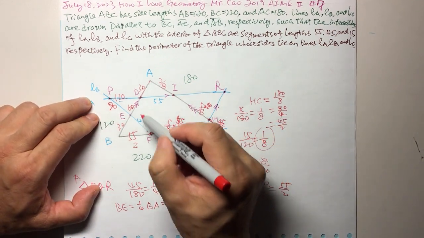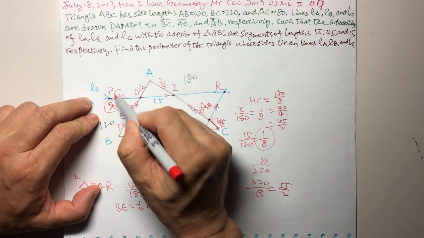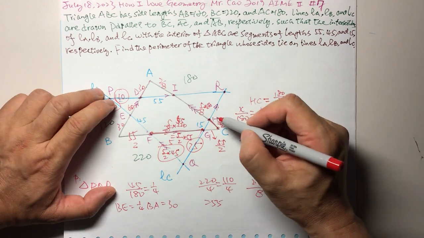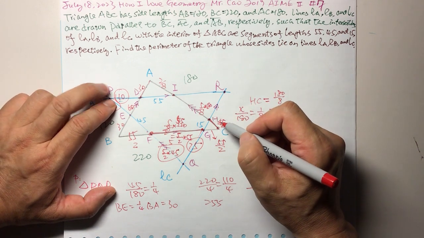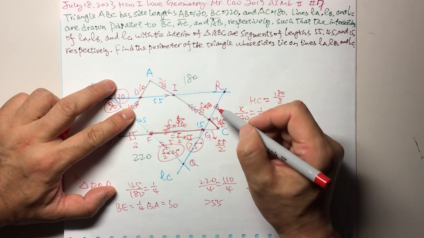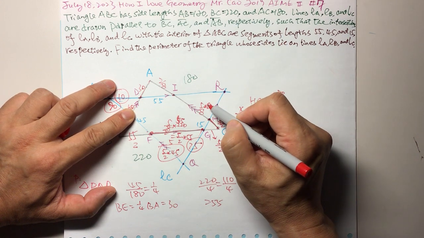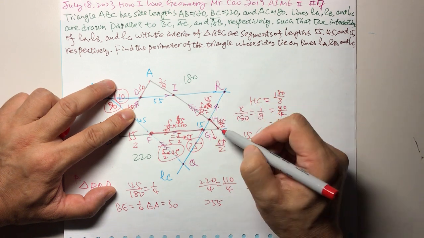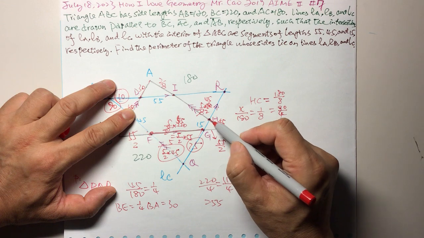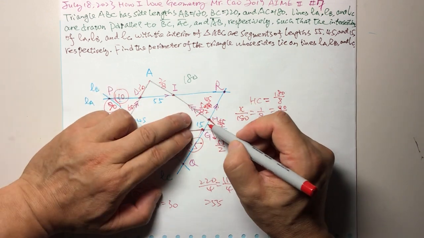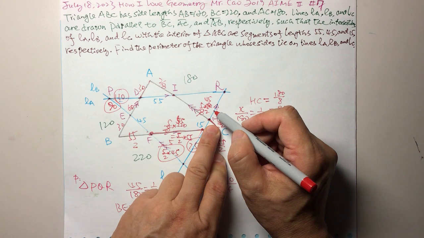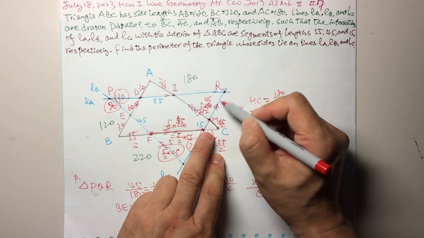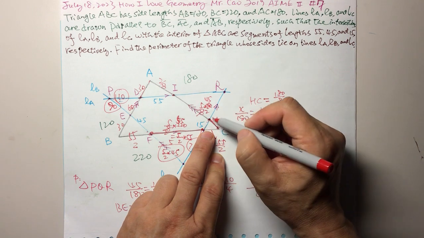I got this one, and now we want to find these two. This is 45, and here is 2, so that's 1 to 5. This one is also times 5, like here, the same.